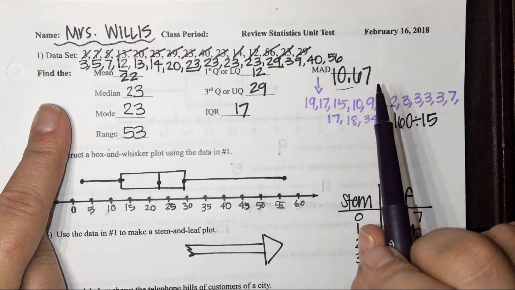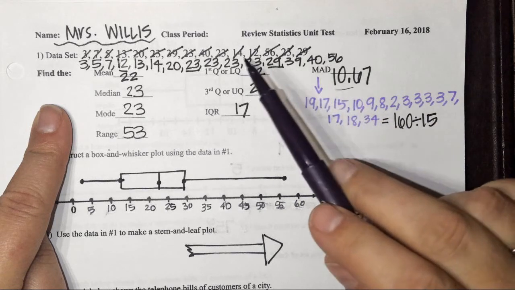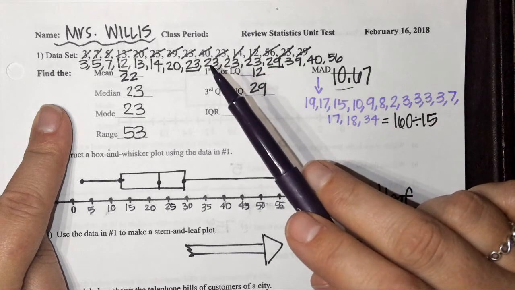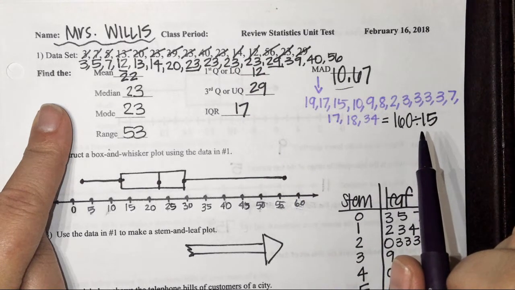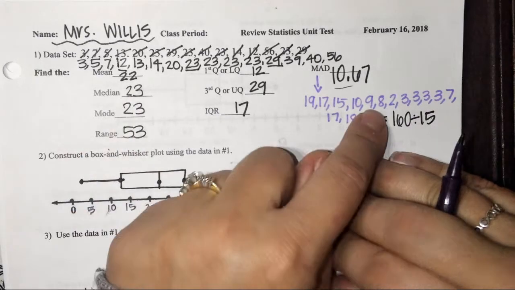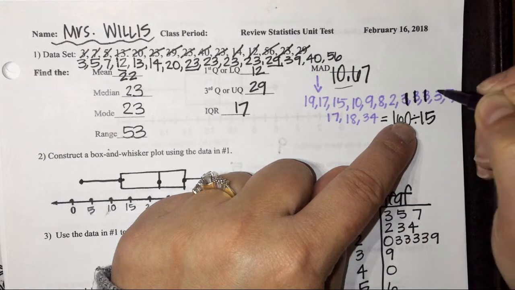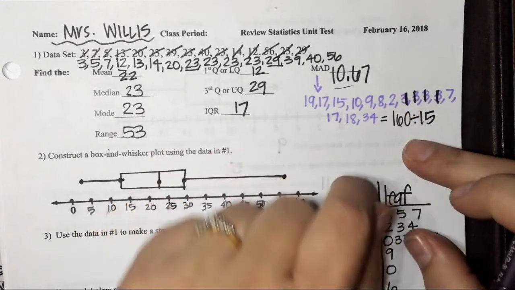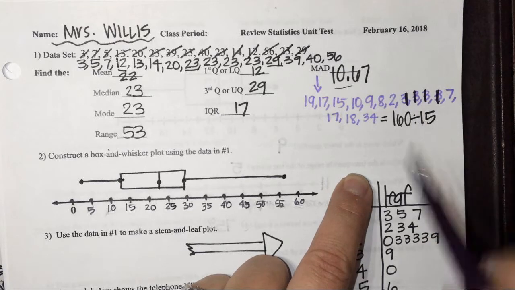Yes? How did you get 3? 3 right here. Because, you know what? It would be 1. You are correct. I'm not sure why we're at 3. Yeah, so it should be 1. So all of those 3s should be 1, 1, 1, 1. I did it on a separate sheet of paper, I think, when I copied it down. So those should be 1, but still 160 divided by 15.